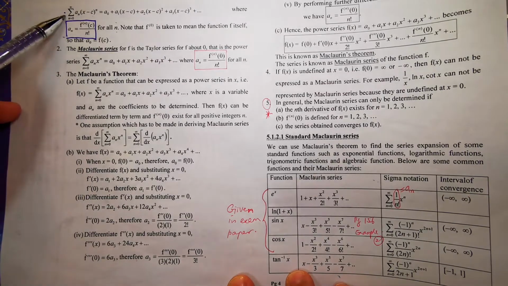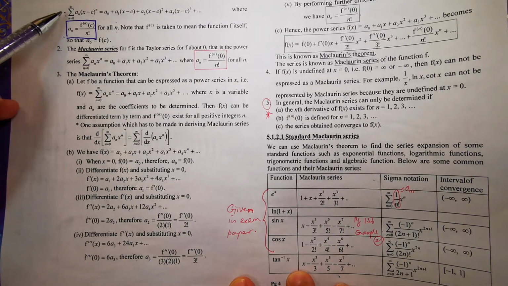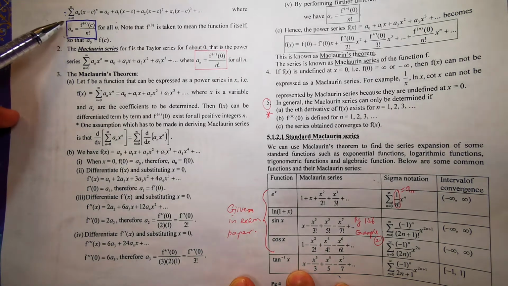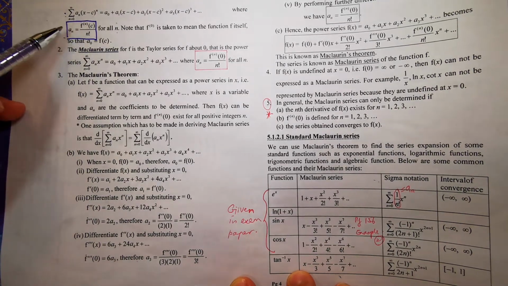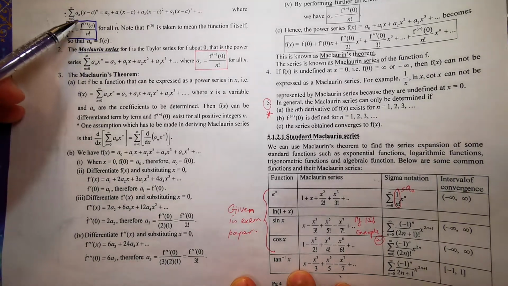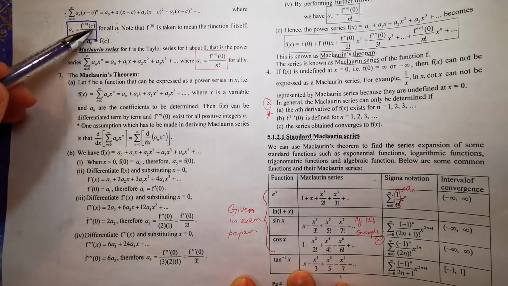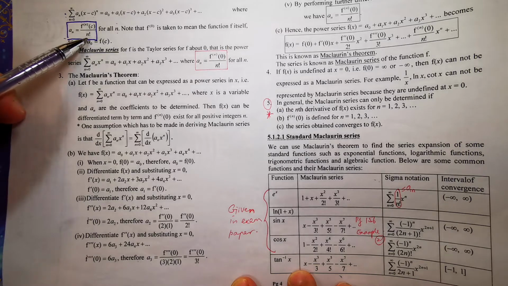So this is a power series. When this power series has this condition where the coefficient for each term must be in this form, which is the coefficient for the n-th term an must be in the form f^(n)(c), meaning we differentiate function f n times, over factorial n.